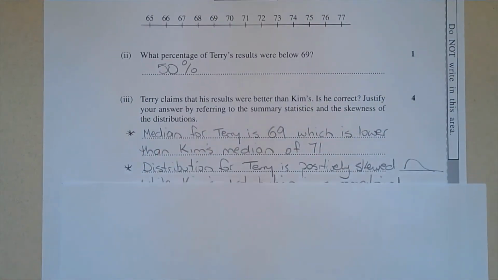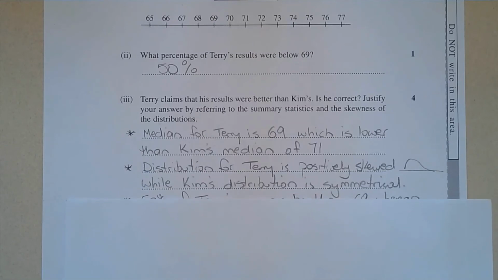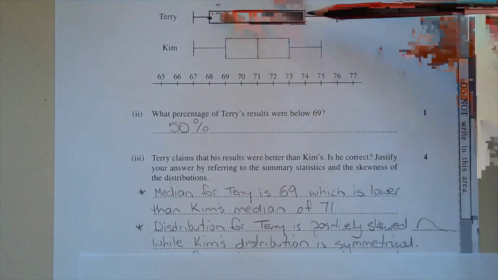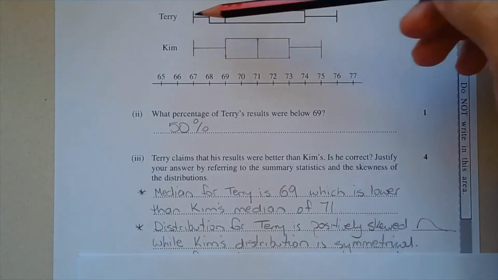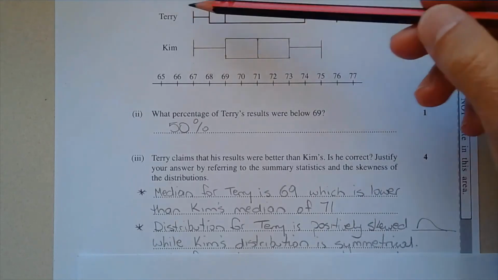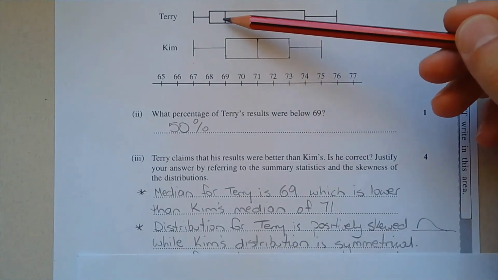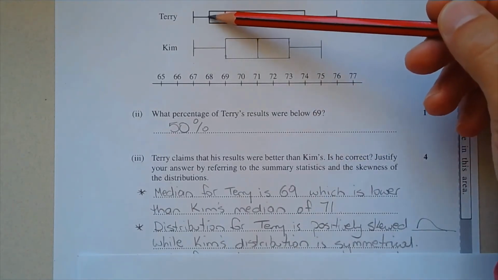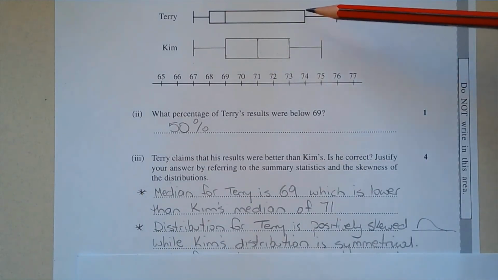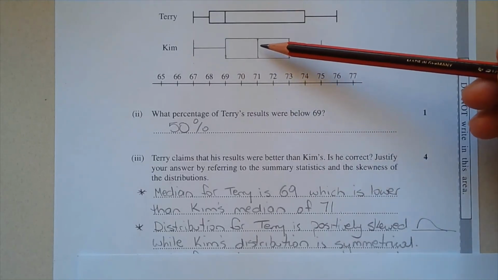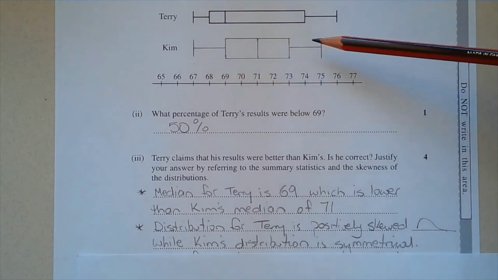The next point to note is the distribution for Terry is positively skewed, while Kim's distribution is symmetrical. And that can be seen by looking at the location of the median relative to the quartiles, and also the minimum and maximum scores. So we can see for Terry's results, the median looks like it's pushed to the left-hand side, much closer to the minimum score and the first quartile compared to the maximum score and the third quartile. Whereas for Kim's box and whisker plot, the median seems to be in the middle, midway between the quartiles and also between the minimum and the maximum scores.